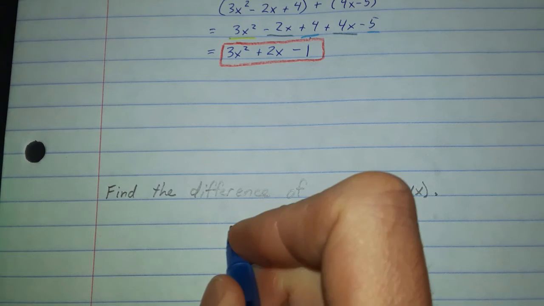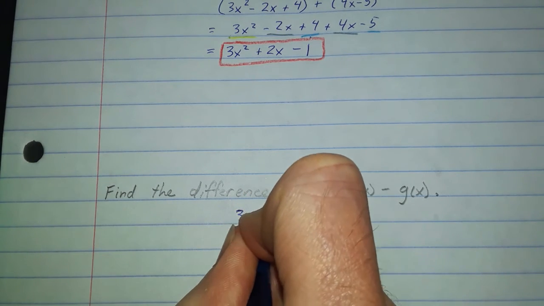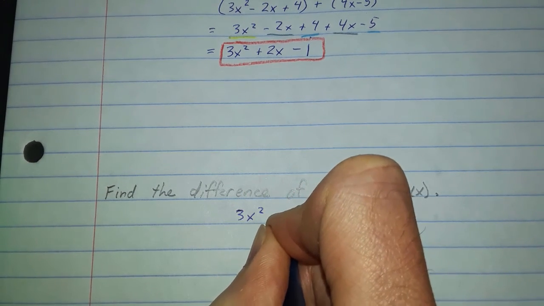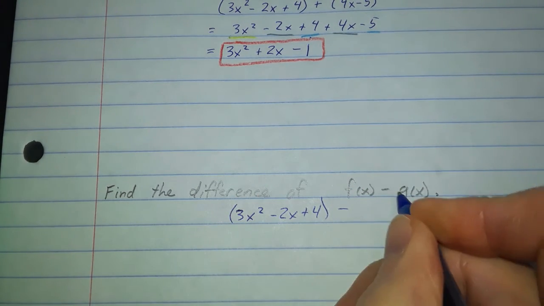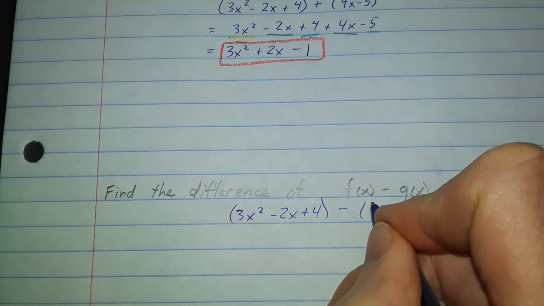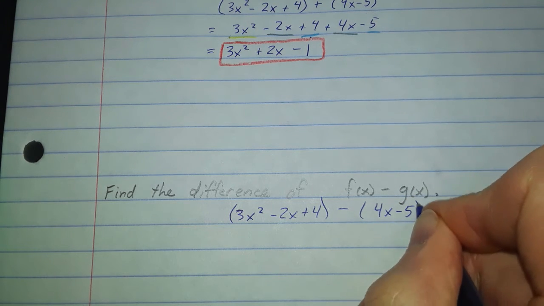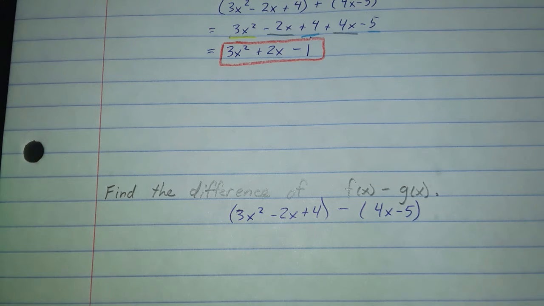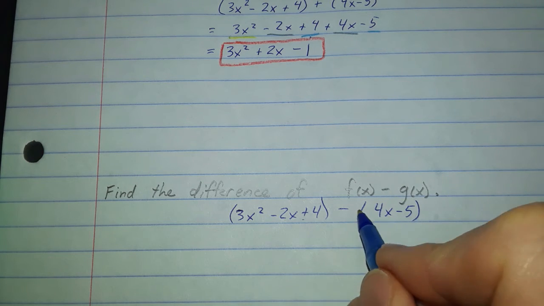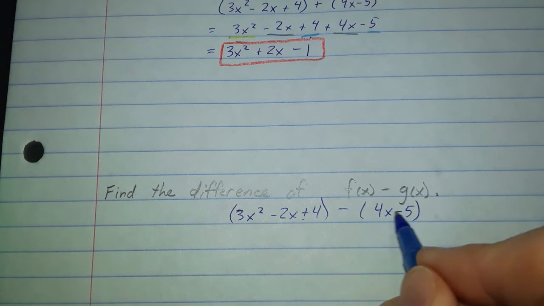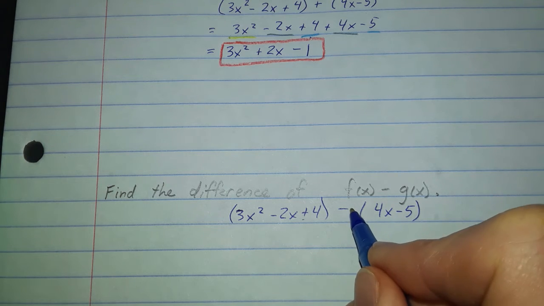I'm going to go up and grab the f of x, which is 3x squared minus 2x plus 4 again, in parentheses. I'm putting in the subtraction, and then another set of parentheses, 4x minus 5. Now the tricky part about this is, even though there's nothing to simplify inside each of these parentheses, I have this negative here. And this negative, according to the distributive property, is going to distribute over each of these two terms.